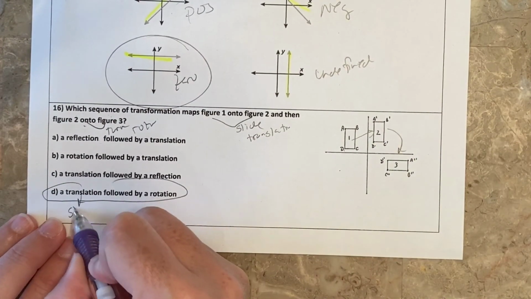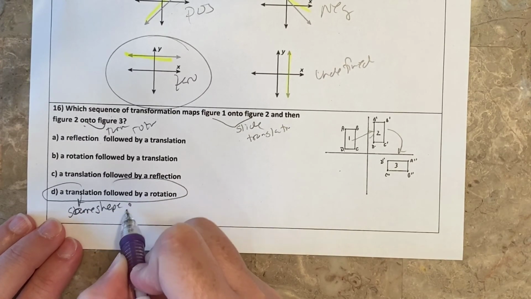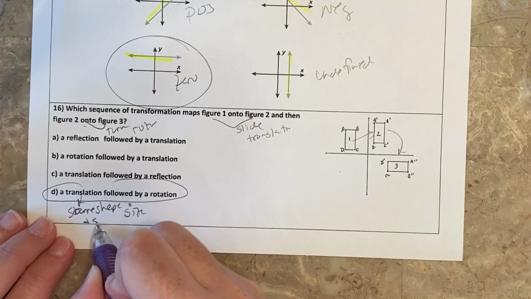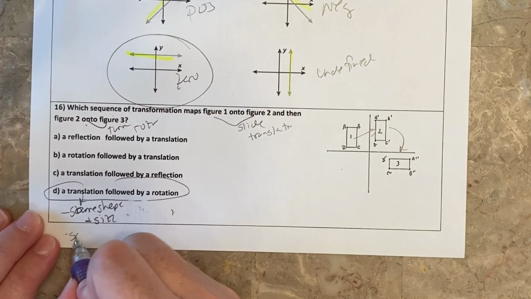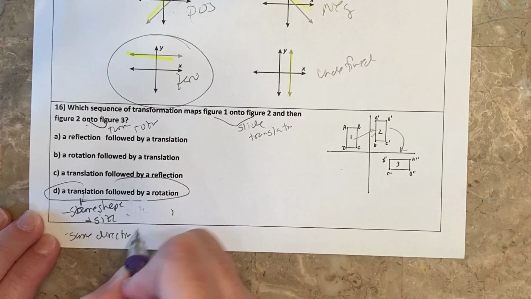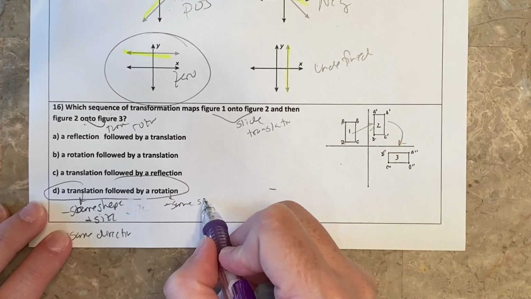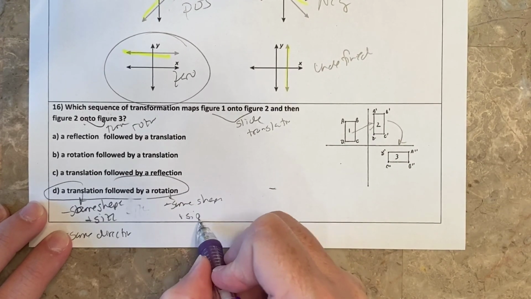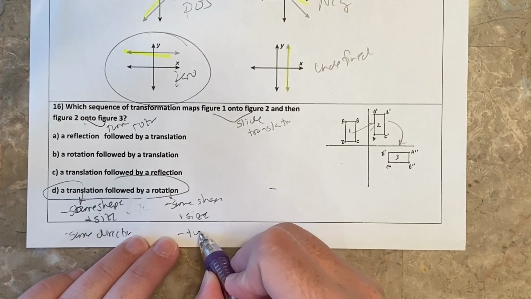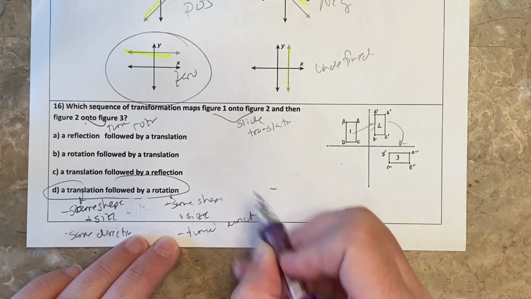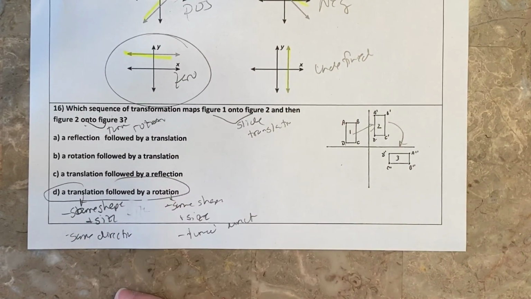Okay, so again, translation is just a slide, rotation is your turn. So translation is when it's the same shape and size. Same shape and size. Let me write that over here. And then this is the same direction. And then rotation, that's also the same shape and size, right? Notice none of these changes size at all, but this one is, I guess you could consider it a turned direction. So that's what it's going to be. All right, so 16 is D.